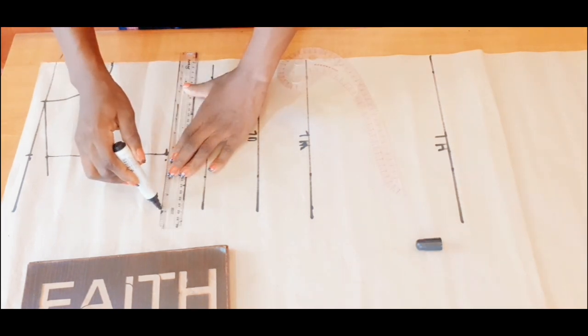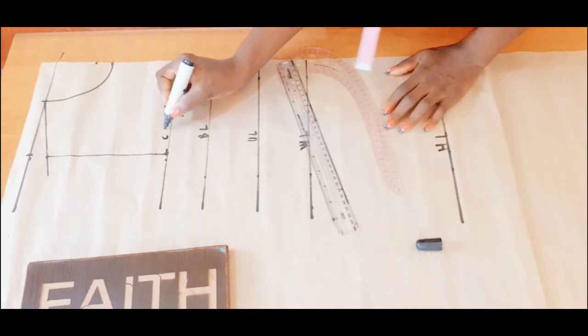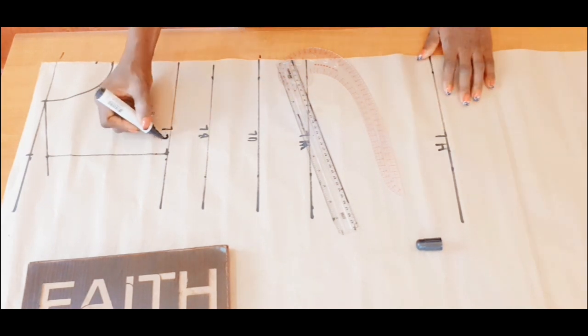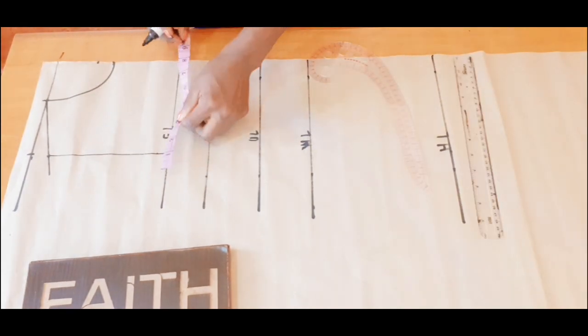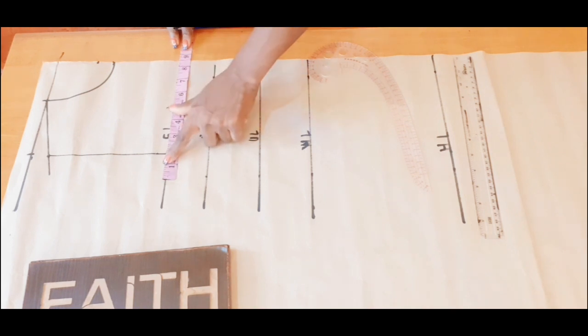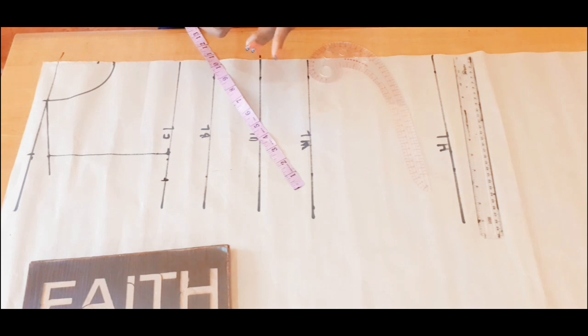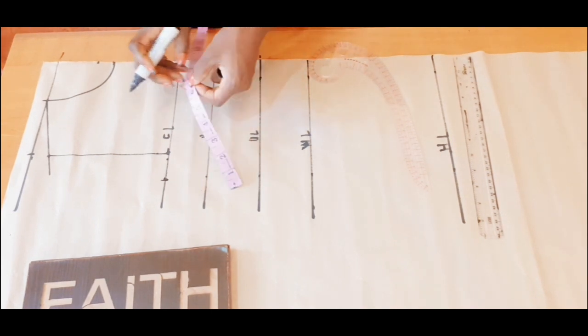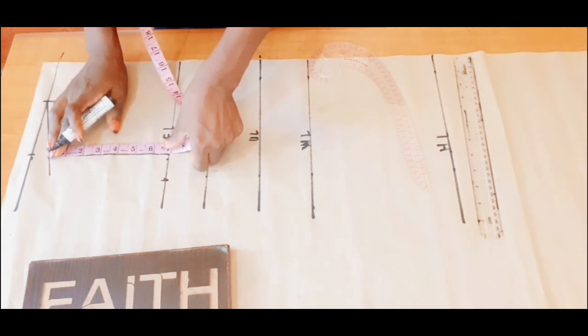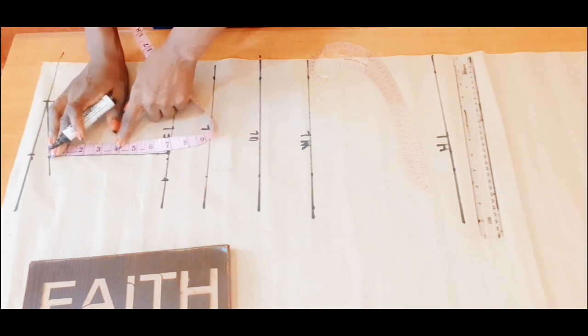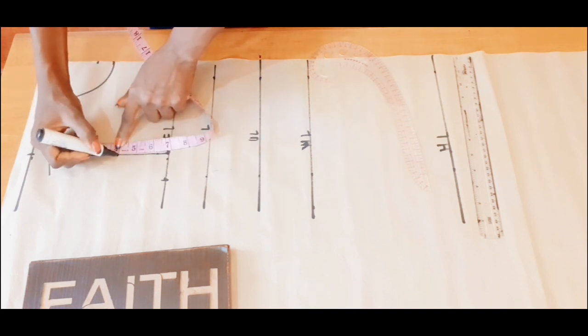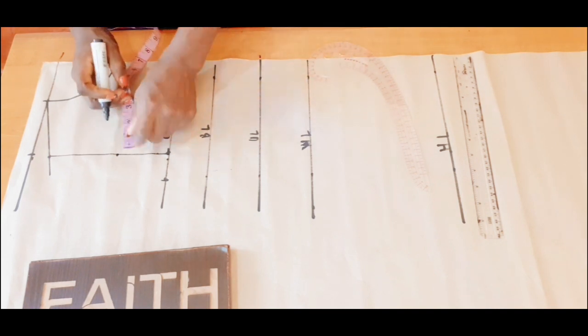I'll create a straight line and that will be my chest line. From my chest line, I will take my bust circumference divide by 4. At my armhole line, I'm going to divide it by 2. What I have in that line, I'll divide it by 2. Mark the midpoint. And then go in by 1/2 inch.